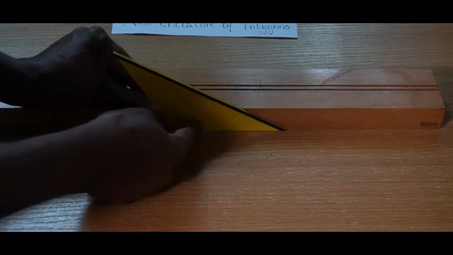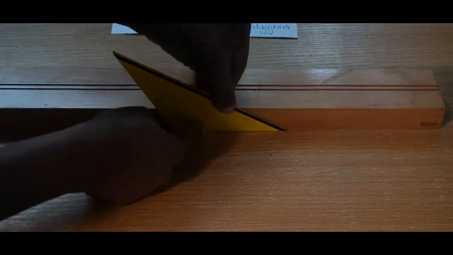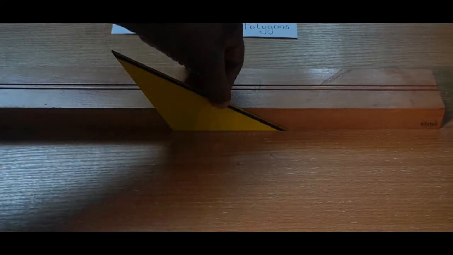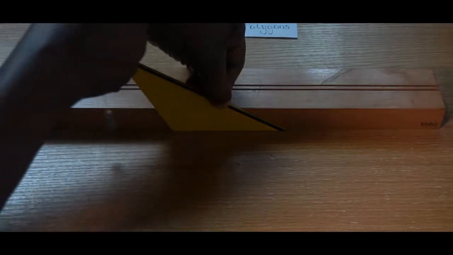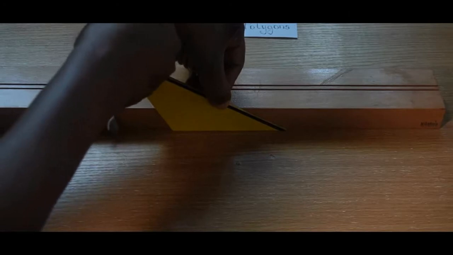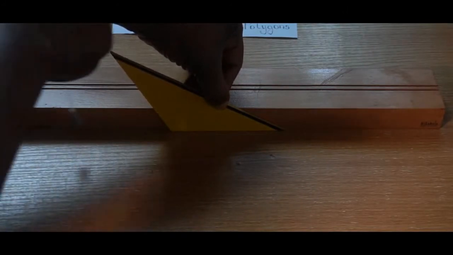Now we need to find the height. Where is the highest point of this triangle? Okay. So to get the height of this triangle, I'll need to get my plumb line and get a vertical line from my highest point to the base.